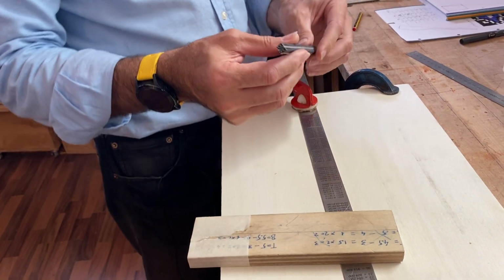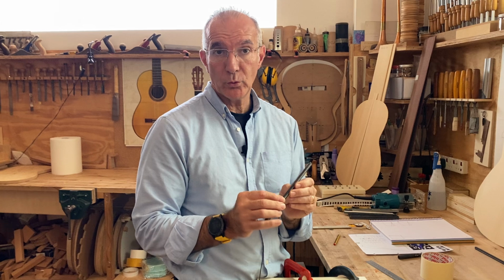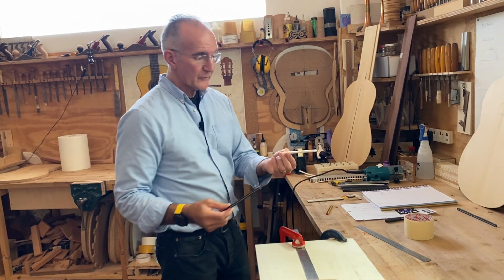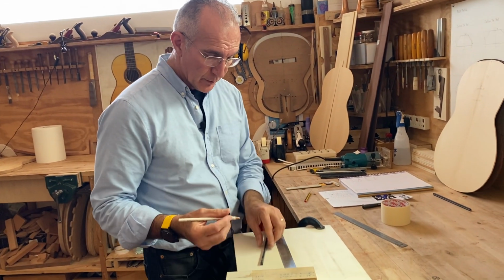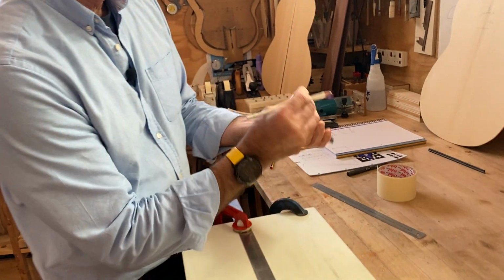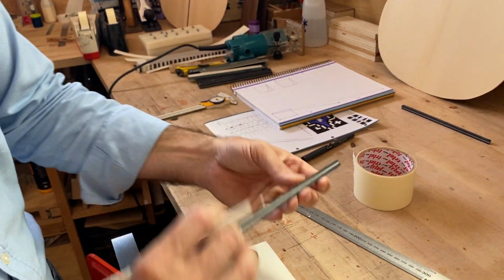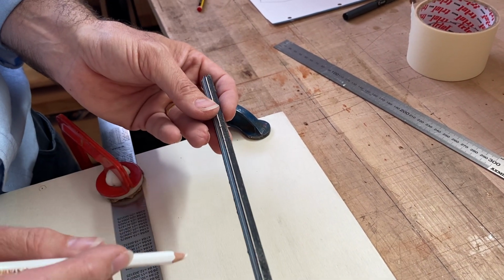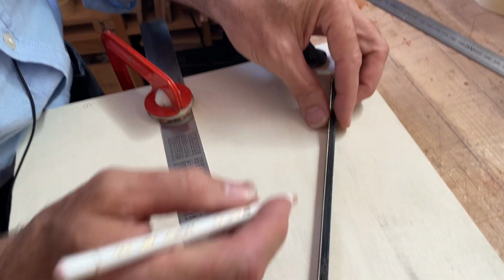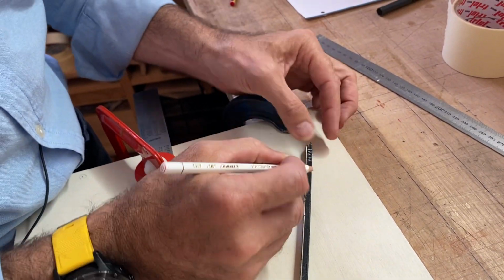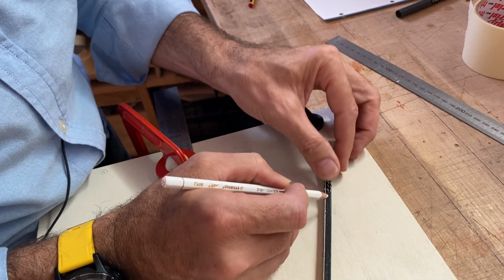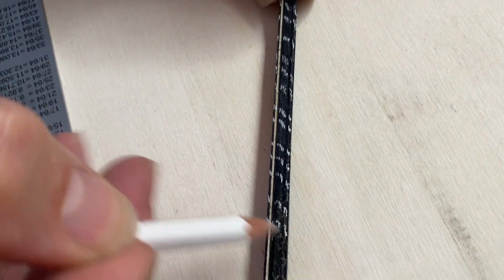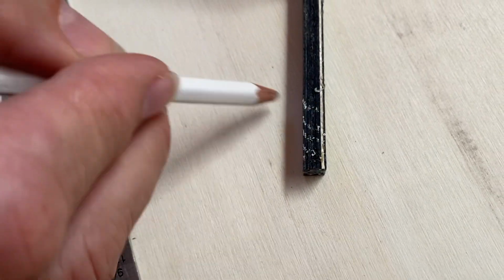Now the other thing we're going to do is work out how much we need to cut. To know that, we're going to get a bit of white pencil, and to know which way this is going to go, I'm going to make a mark here. But I know the black goes to the outside and this one goes to the inside anyway. So I'm going to place some pencil marks on this section, and on this one.